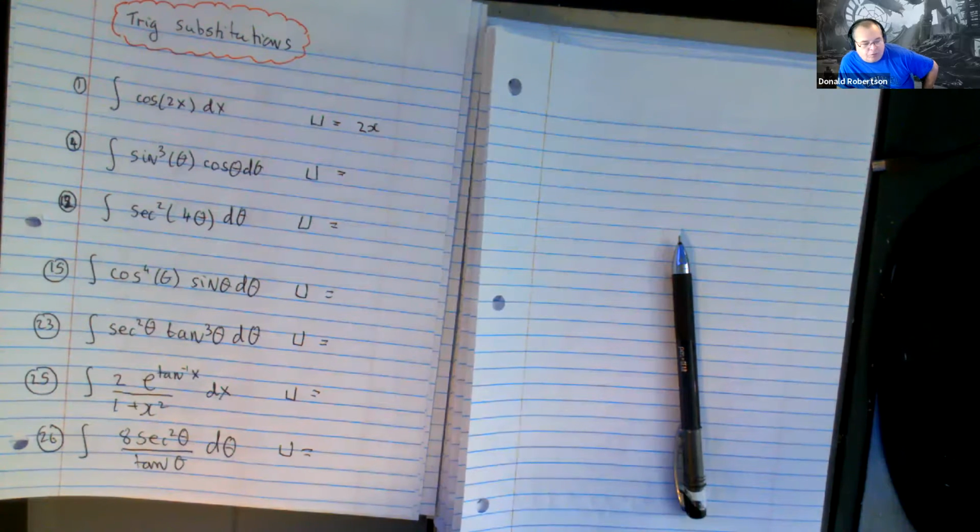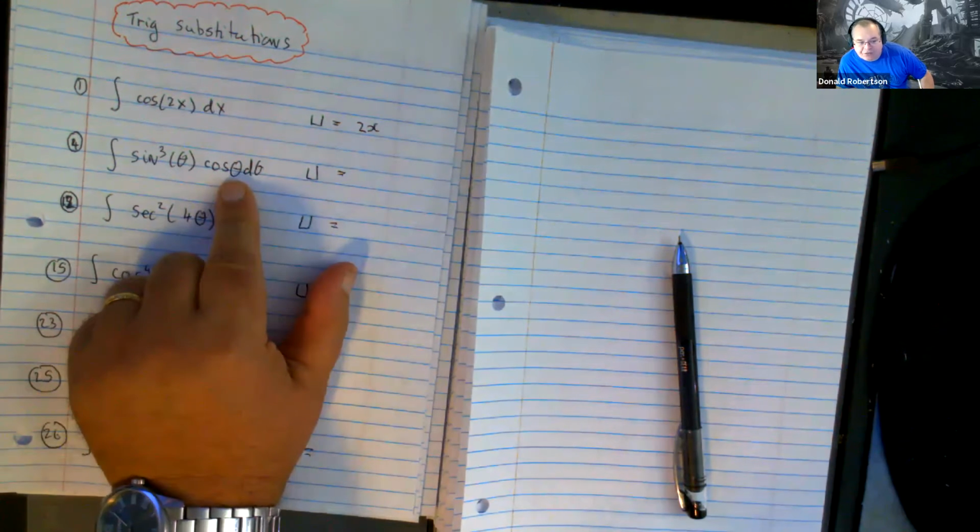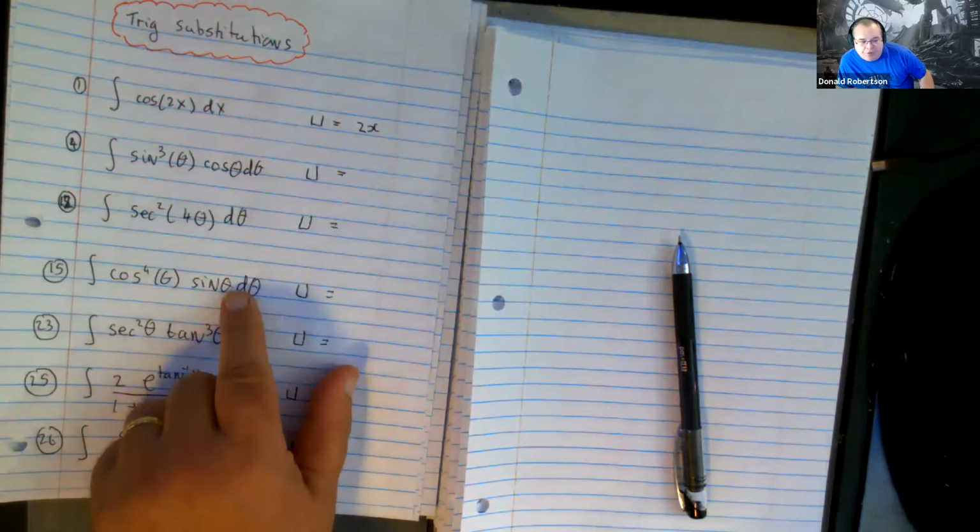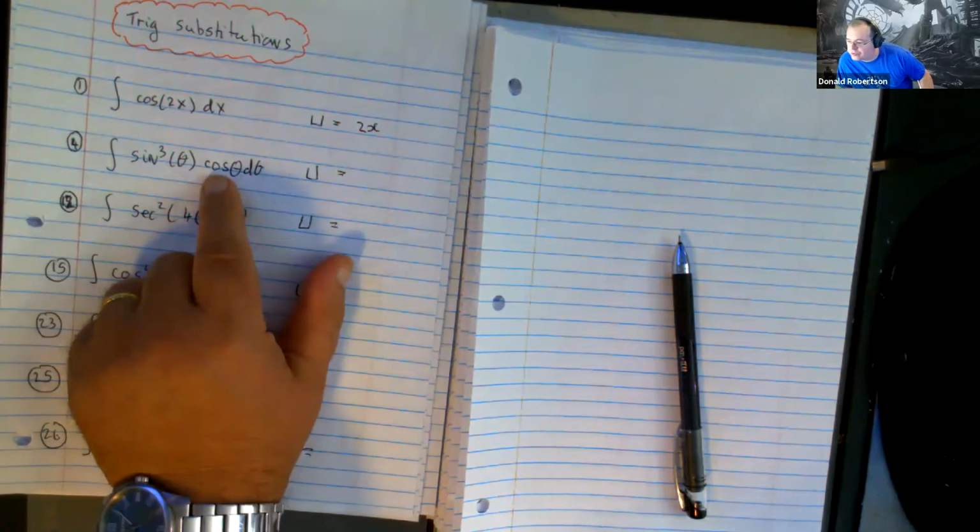You'll figure out the wrong one pretty quickly. The answer is always going to be a single cosine theta or a single sine theta. You'll never have a U-sub like sine squared 2 theta or something weird like that. It's just u is sine theta or u is cosine theta.